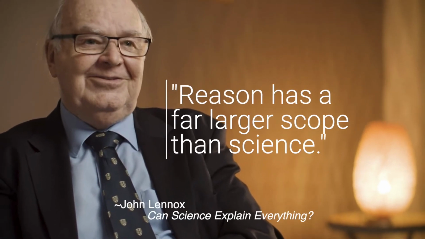John Lennox writes, "Reason has a far larger scope than science." Scientism is a dangerous belief that science is the only way to know truth, and it is pushing young adults away from the church. And it doesn't help that many popular figures are promoting such a view through very relevant topics such as evolution. However, the relationship between DNA and proteins through the process of self-replication, and irreducibly complex systems, have pointed to the fact that evolution may not be the only reasonable explanation of reality. And perhaps creationism isn't so unreasonable after all.